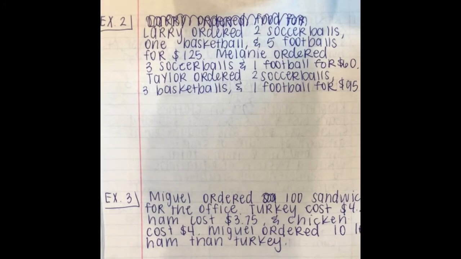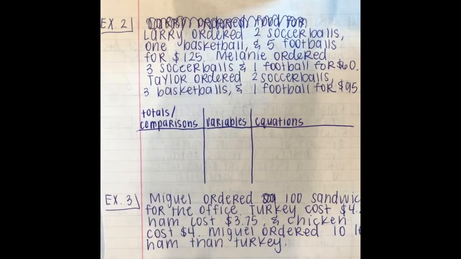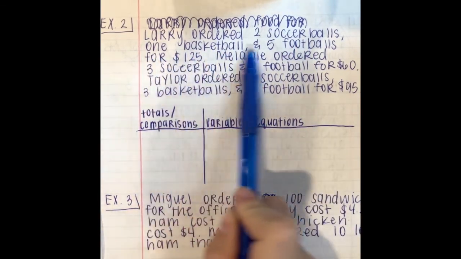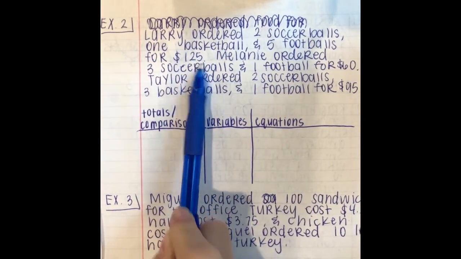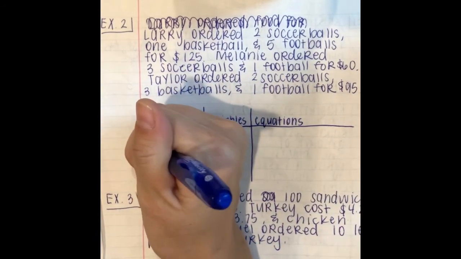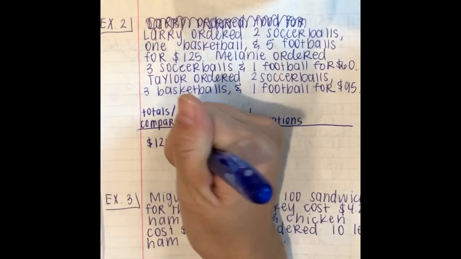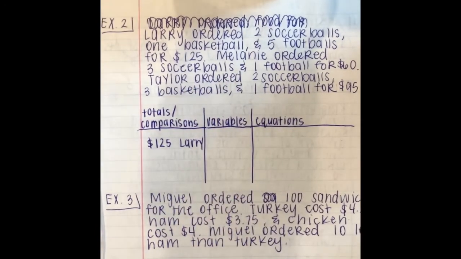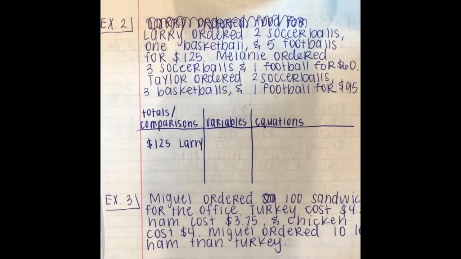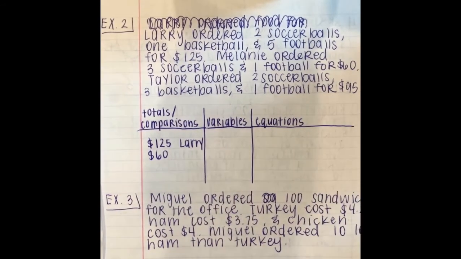Okay, so we want to split this up into our 3 categories again. So our first category is totals. We want to go through and look for totals. Well, here's everything Larry ordered, and all of that totaled out to be $125. So for Larry, we have $125. I'm just going to label this off to the side so we know this is for Larry, right? And then Melanie ordered 3 soccer balls and 1 football. Her total was $60. And this was for Melanie.